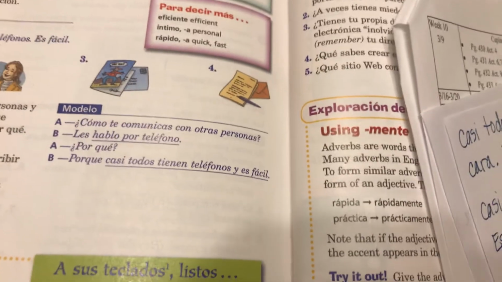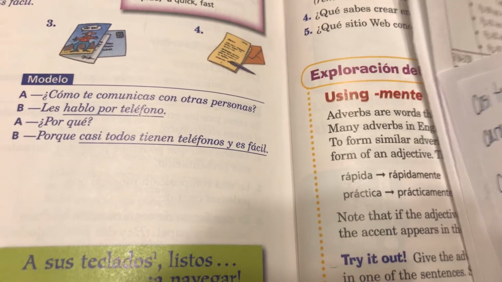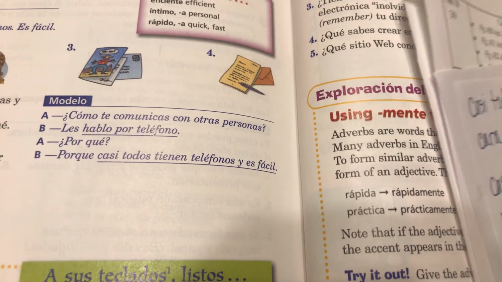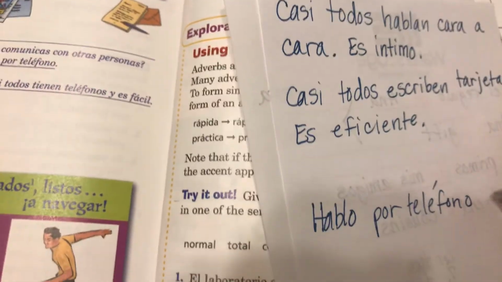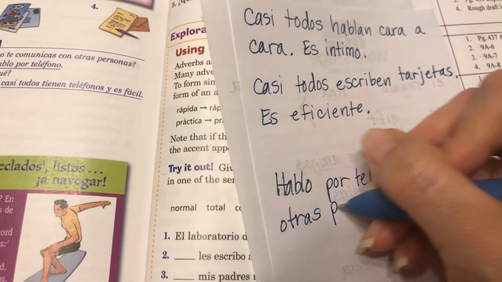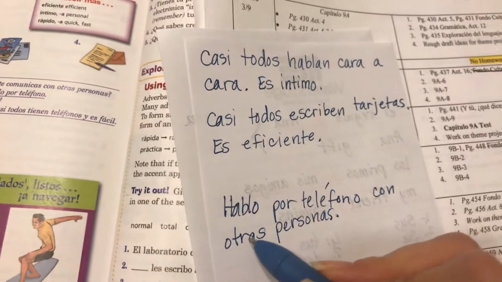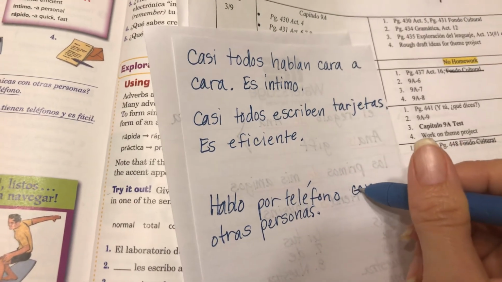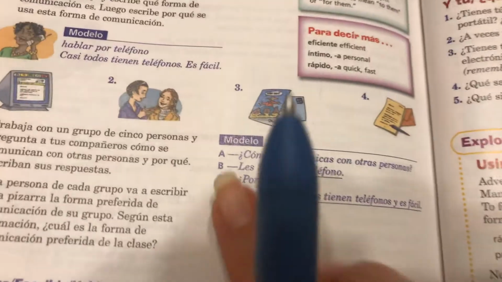Okay, so you could have written hablo por teléfono con otras personas. So we're going to take this off, and we're going to replace that with les right here, with les.